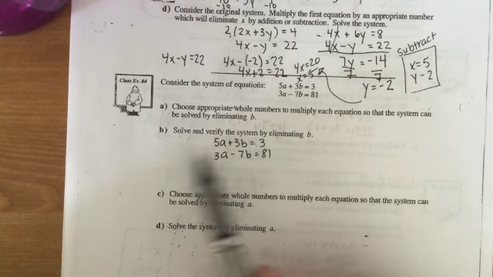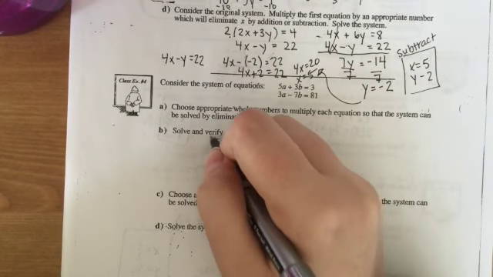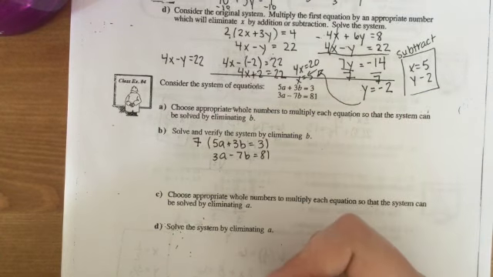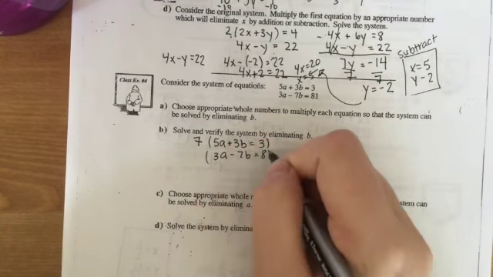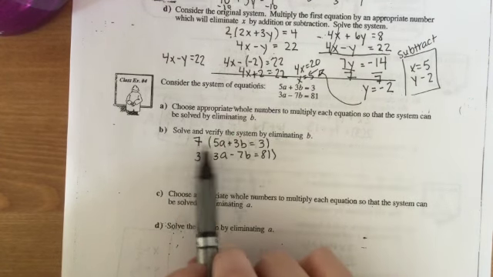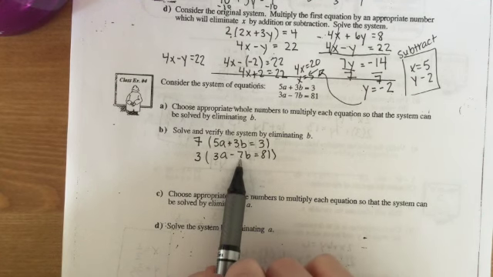So I can do trial and error a little bit here, but if I decide to multiply the first equation by 7 and the second equation by 3, now 7 times 3 is 21, 3 times negative 7 is negative 21.